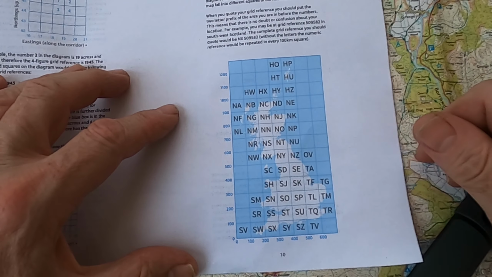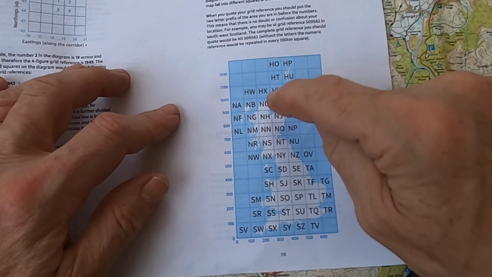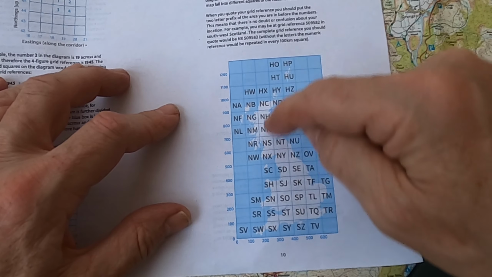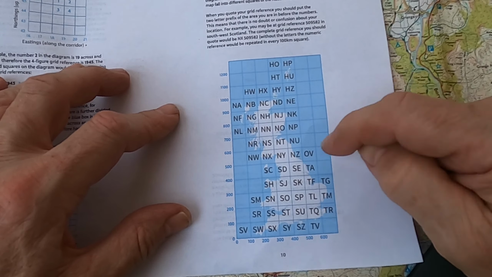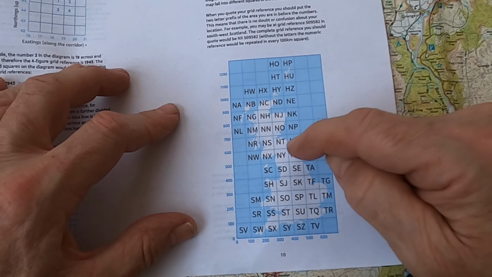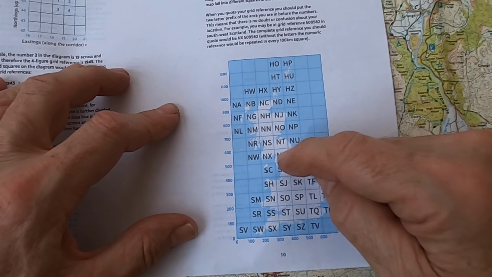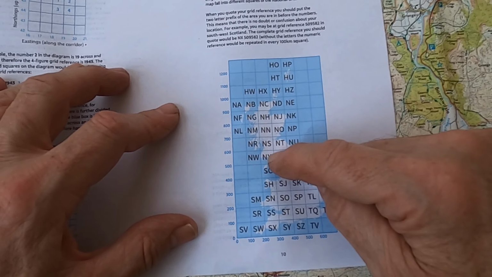So what those really clever, brainy people at Ordnance Survey have done is split up our country, the United Kingdom, into these 100 kilometre by 100 kilometre squares. And you need to know which of those squares your map sits in.